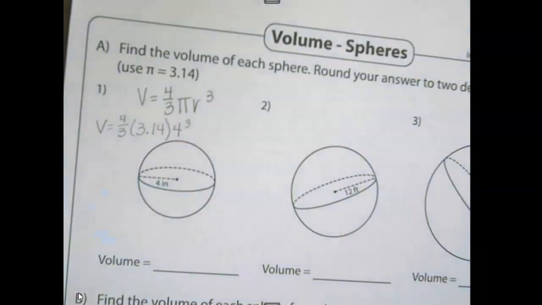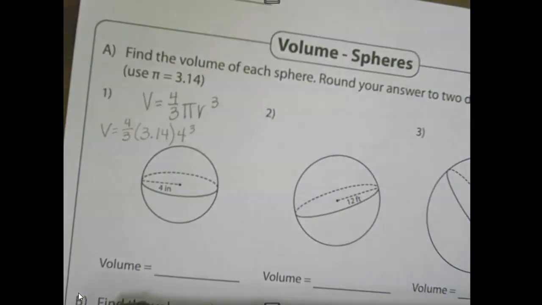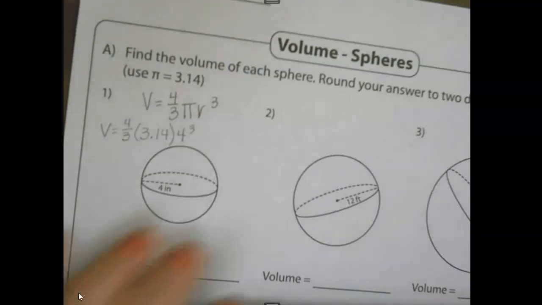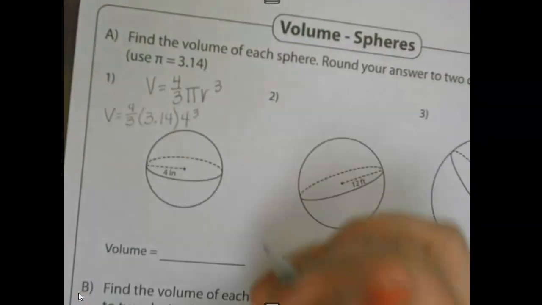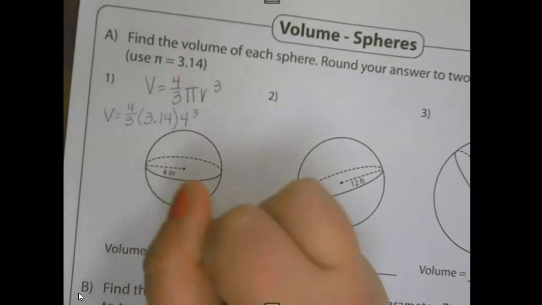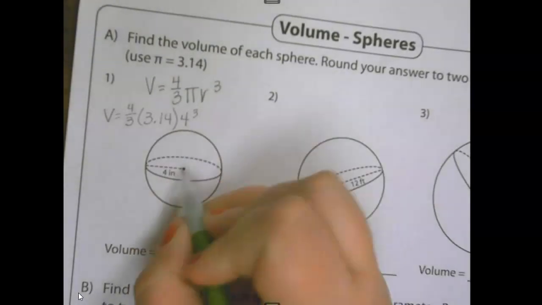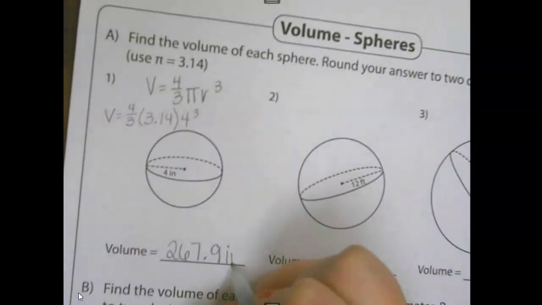I'm going to do 4/3, 4 divided by 3 in my parentheses, times 3.14 times 4 cubed. And I'm going to get 267.9. And this was inches in units. It's going to be inches cubed.